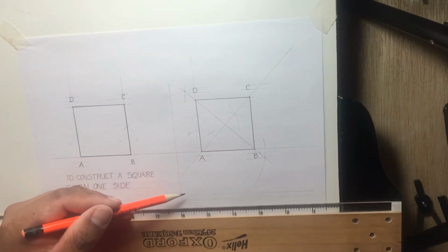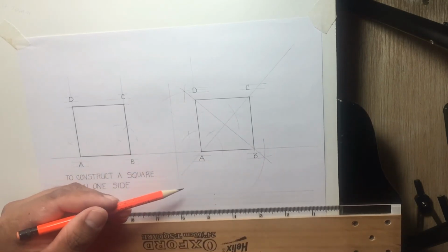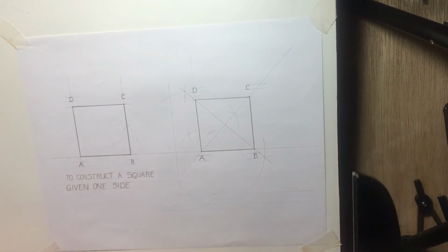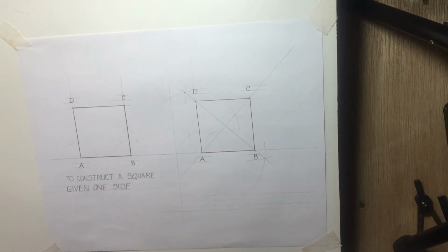Just extend the lines. There is no limit to the length. Even though you might not fill everything, you do not need to erase.